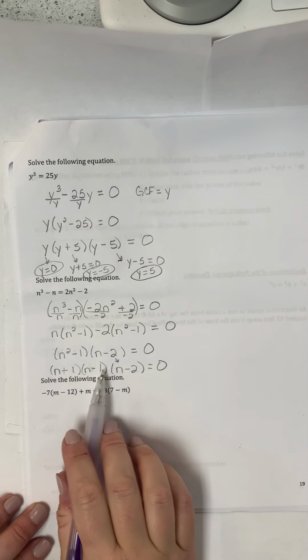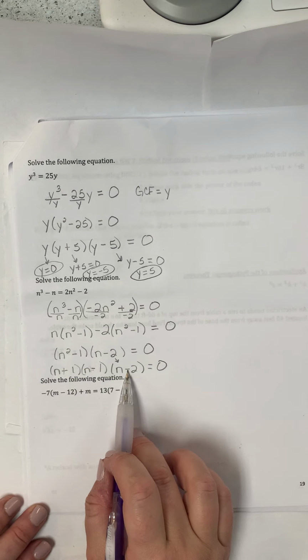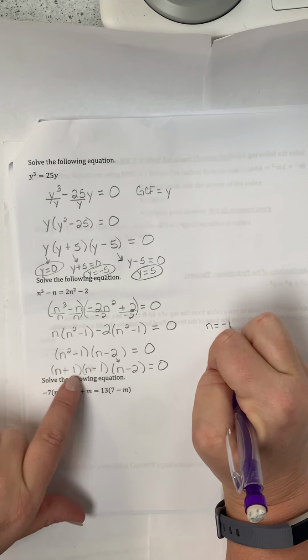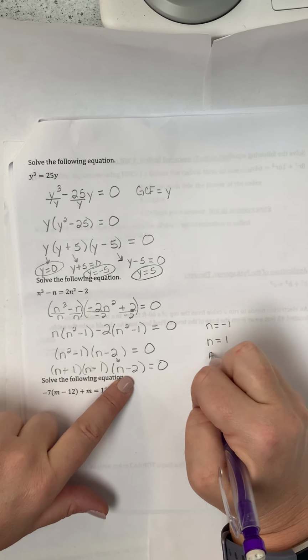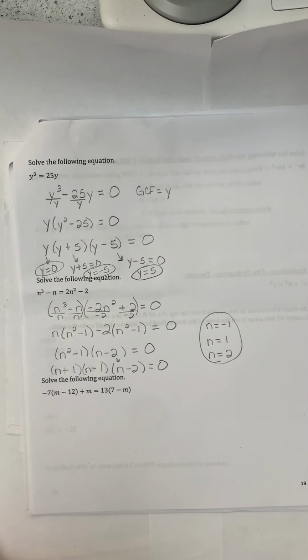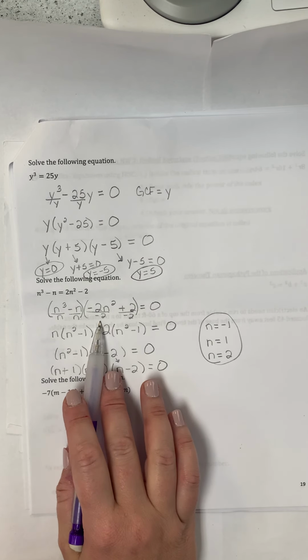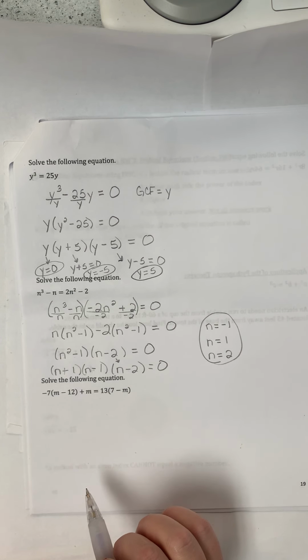And now I have 3 packets, and I'm going to get 3 answers. So my first answer is going to be a -1. My second answer is going to be a +1. And my third answer is going to be a +2. And there we go. So this was a difference of squares hidden in a grouping problem. Just be aware that that's definitely something that you see quite a bit of.